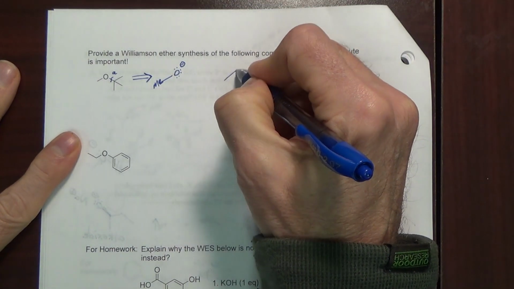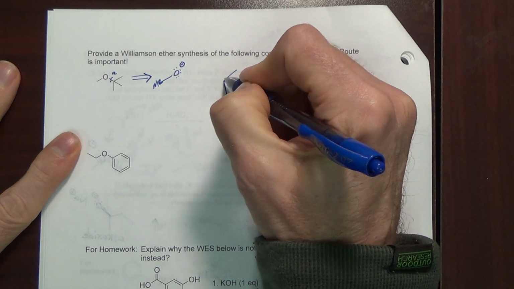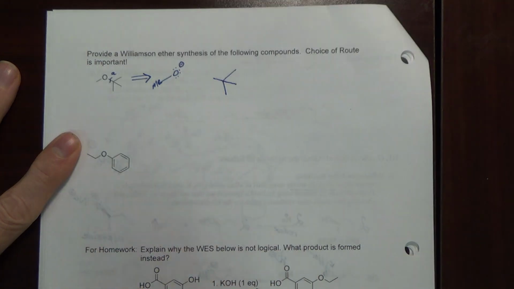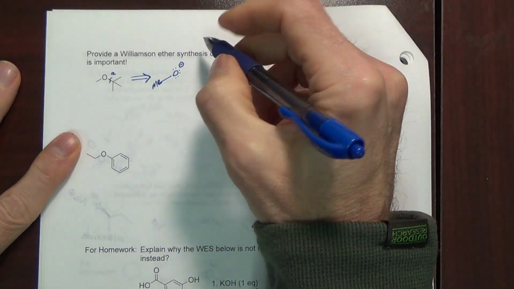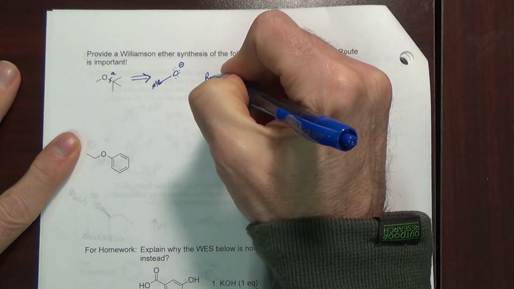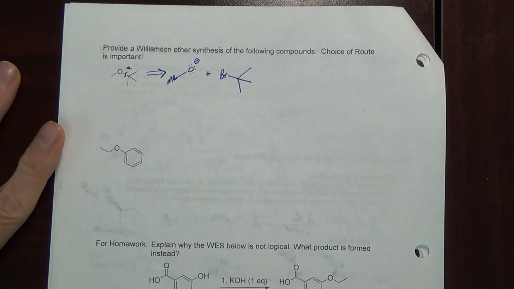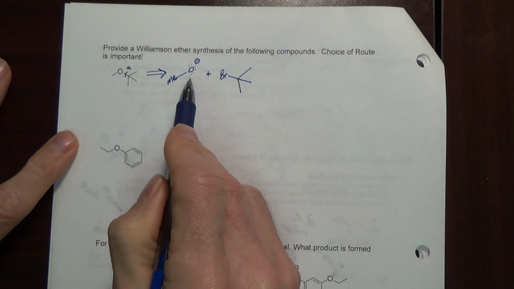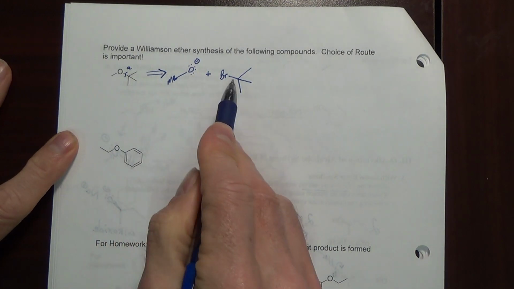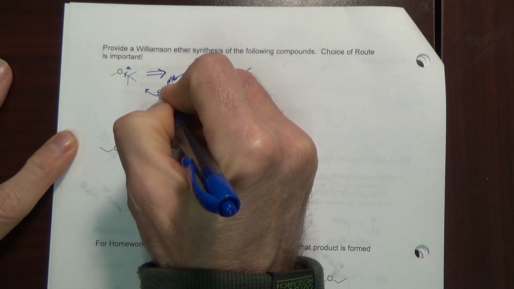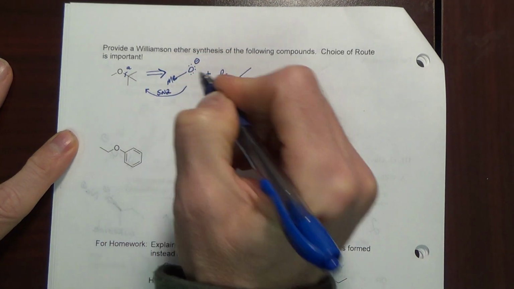The carbon would be here, and we can put a leaving group on that carbon. What's your favorite leaving group? How about a bromine? We could take that back and say, theoretically, we could react this here and come this way, which would be an SN2.